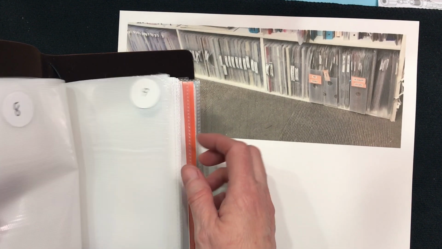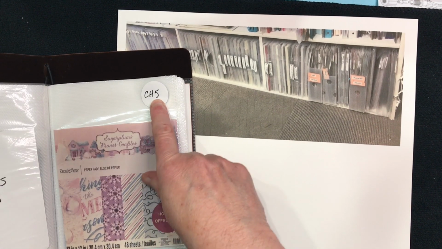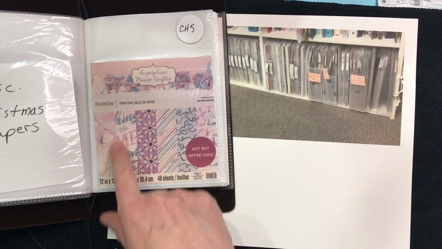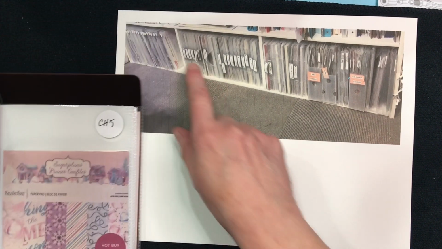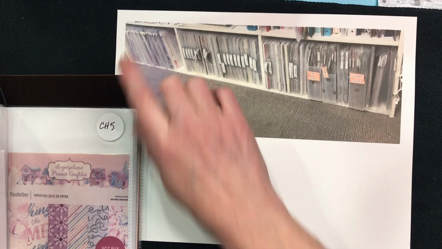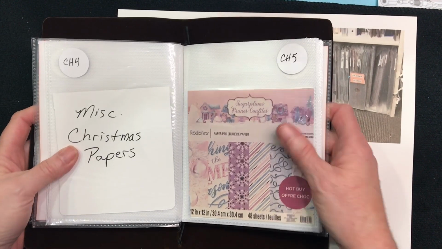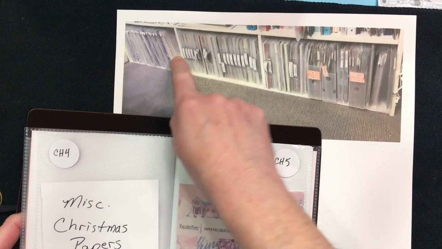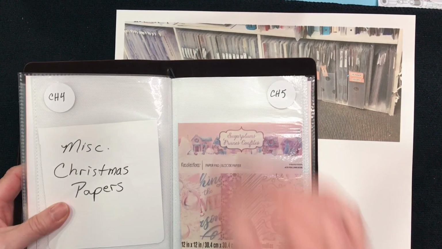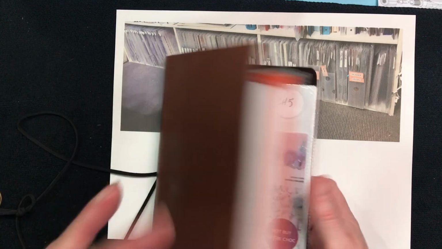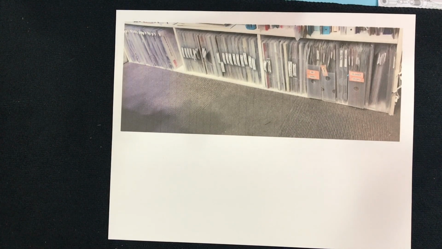And if I know I want to pull out Christmas number 5, because I want to work with some of these pastel colors, I just have to look down on the shelf, pull out the paper pack that has the number 5 on it, and I don't have to bend over and flip through all of those to find the one that I want. I just have to reach down and pull number 5. So that is how I am doing those.